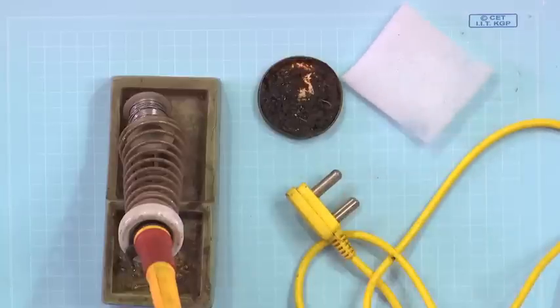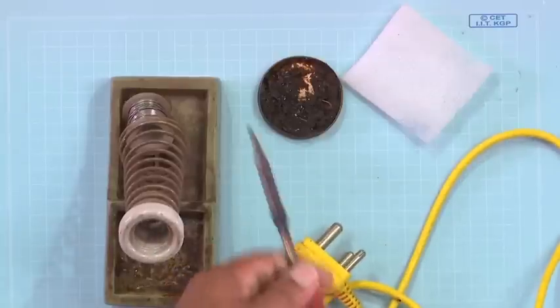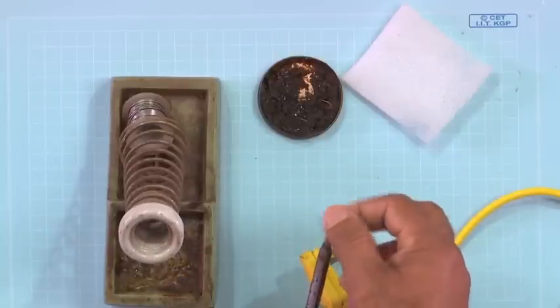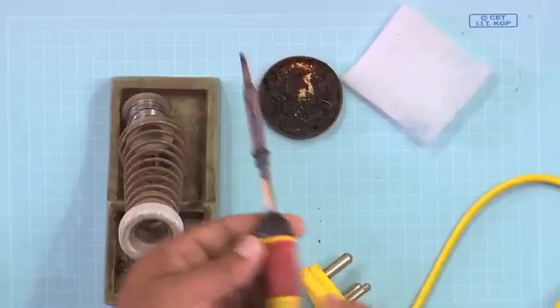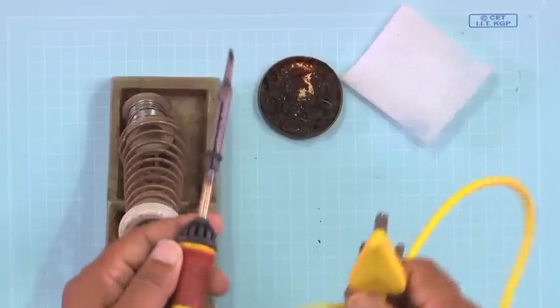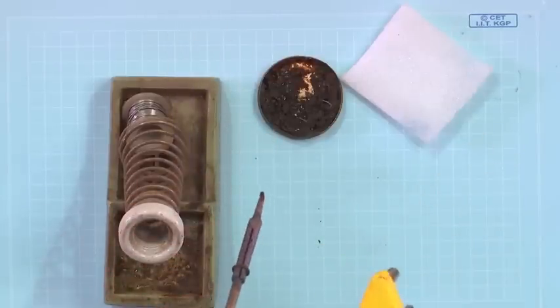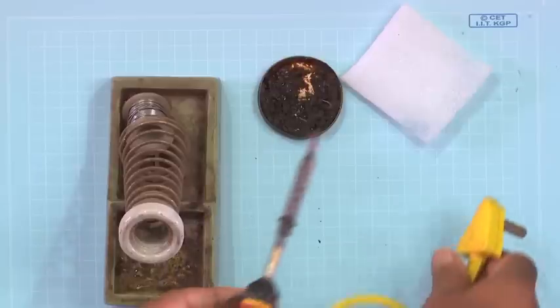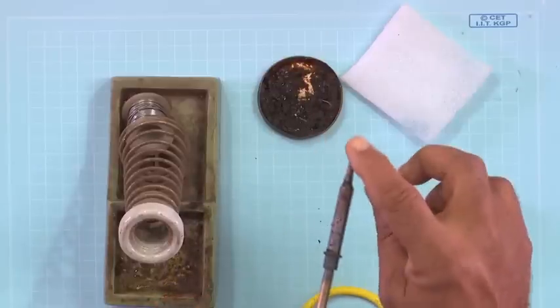With this soft sponge, if you look at the edge of the iron, it is generally very dirty, okay. I will not heat it here. Later on we will probably use it and you will see how to use it. Basically, first we have to clean this edge.